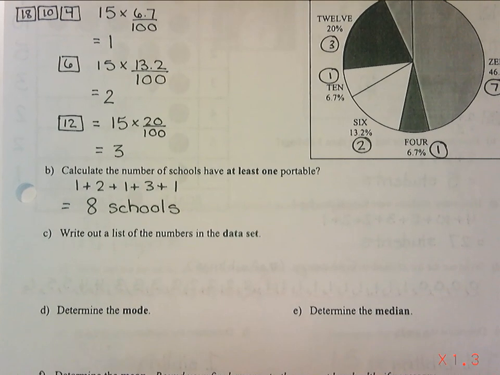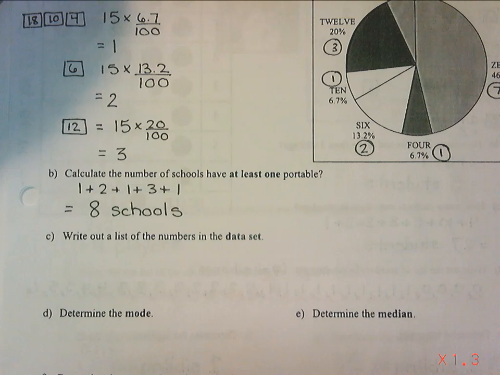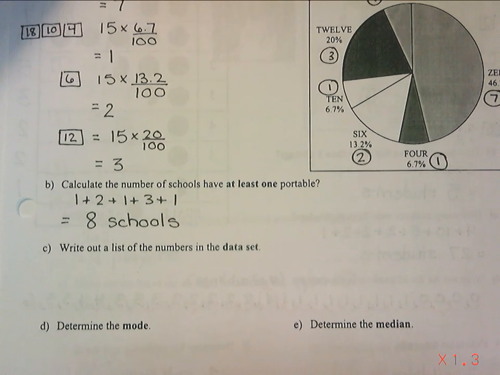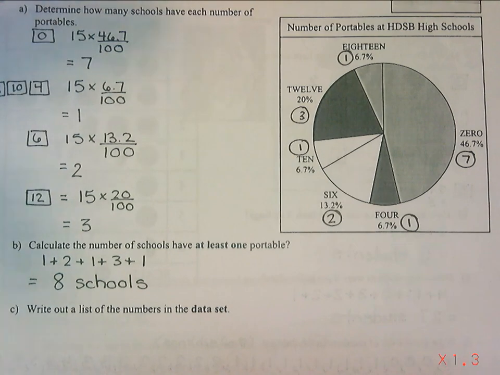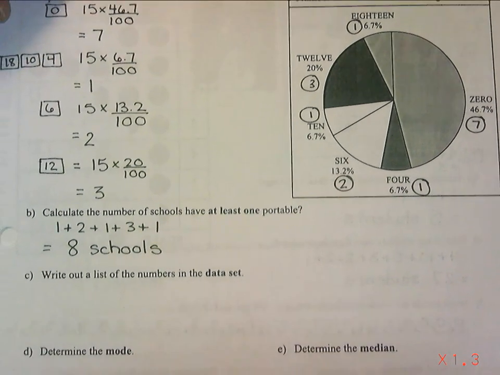Okay, write out a list of the numbers in the data set. So when I go to write out the numbers in the data set, the numbers aren't the 7, the 1, the 2, the 1. That just tells me how many there are. So there are 7 schools that have 0 portables. So when I go to write out my list, I need to start with 7 zeros.